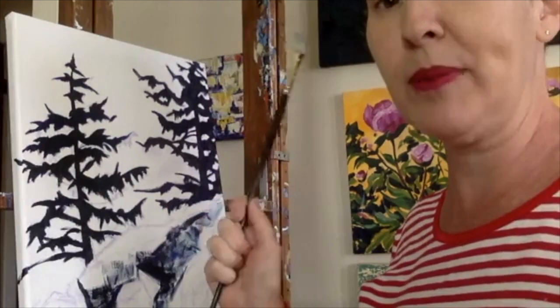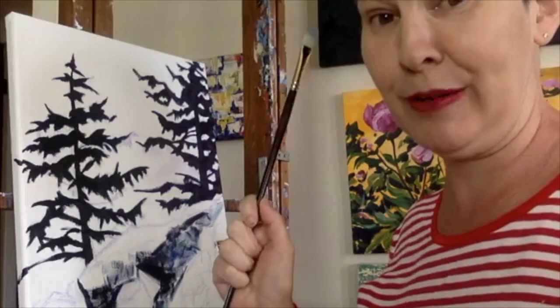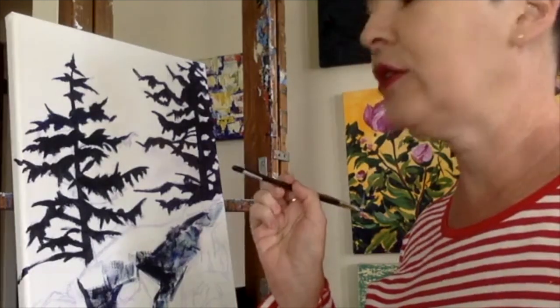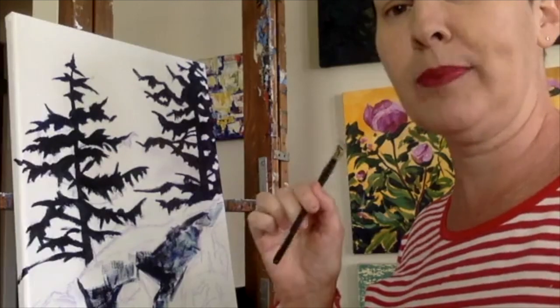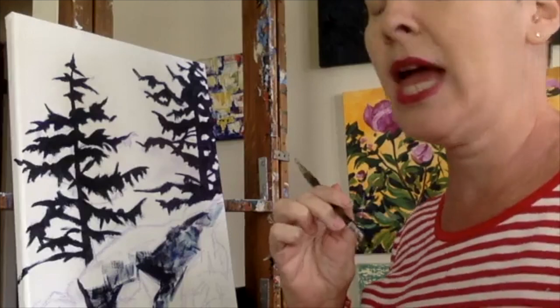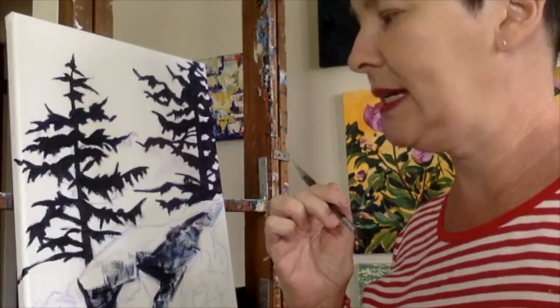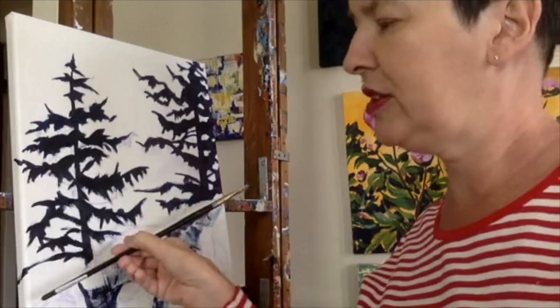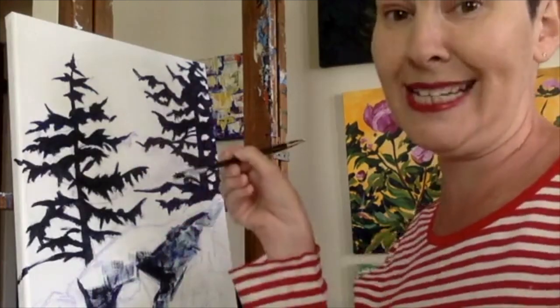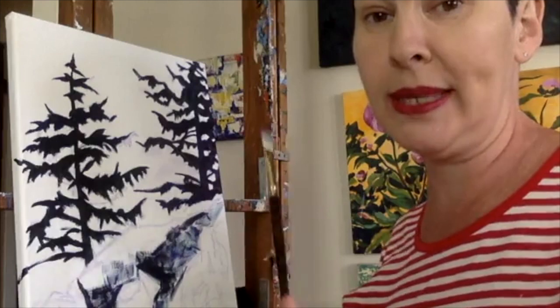You want one to be more dominant than the other. So you also need your warm colors versus cool colors. You need one more dominant than the other. You also need earth to be down here, more sky, or more earth, less sky. One more dominant than the other.